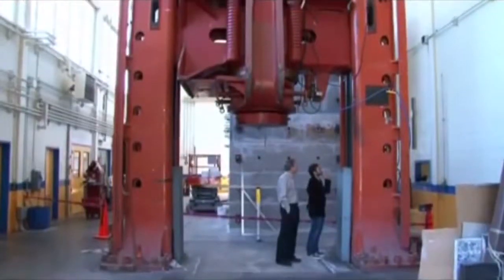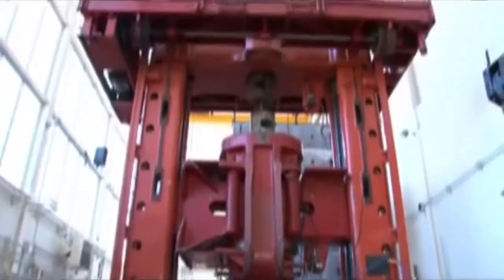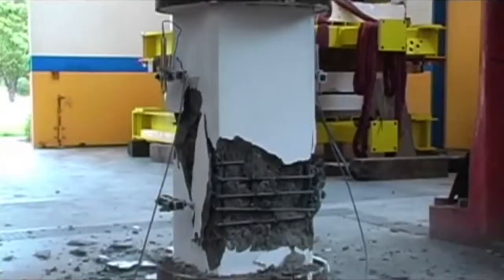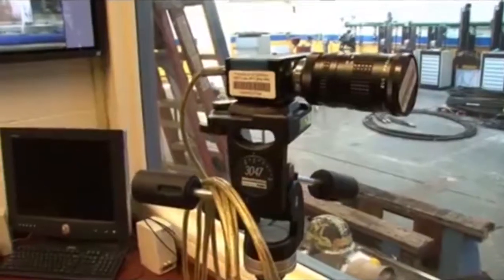So what's this huge machine behind us? What kind of experiments are done on that? Well, this is a 4 million pound compression machine that was actually built in the 1930s to test large building components. And we have incorporated it into our hybrid simulation laboratory to be able to simulate full building loads on things like columns in buildings.